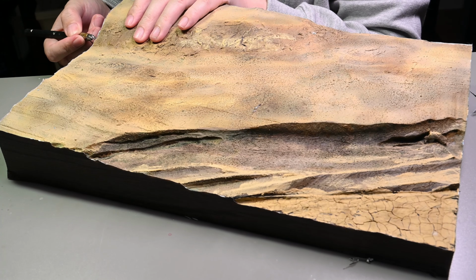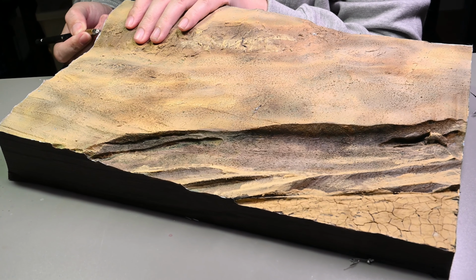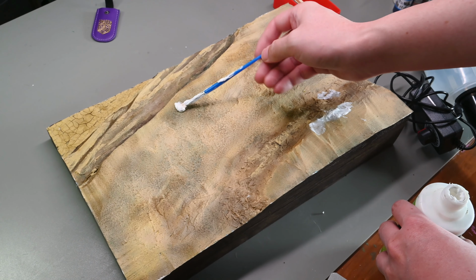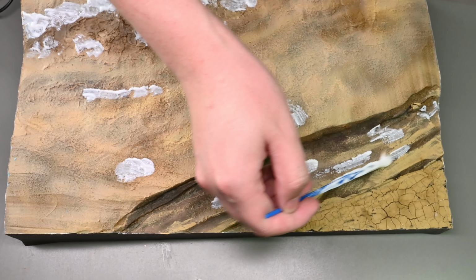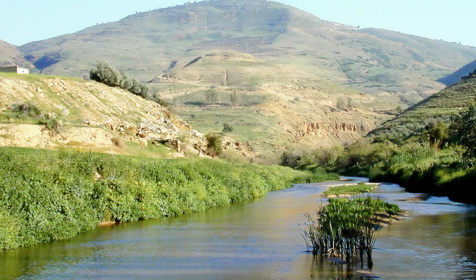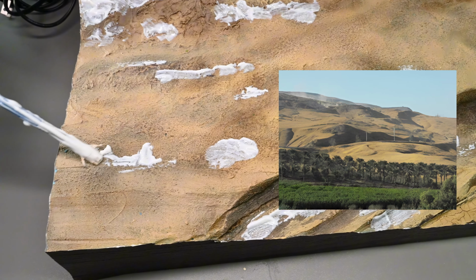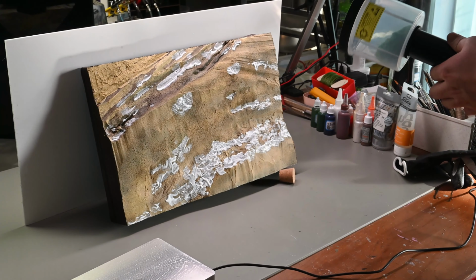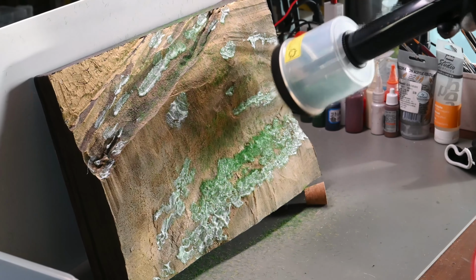Now it's time to bring the scene to life with grass and vegetation. The Battle of Kadesh took place in the Orontes River Valley, in what is now western Syria. The climate is dry, with hot summers and little rainfall. Near the river, patches of grass, reeds, and scattered trees exist, while further inland, the terrain is covered with drought-resistant shrubs. I'll start by applying static grass to create a realistic grassy base.